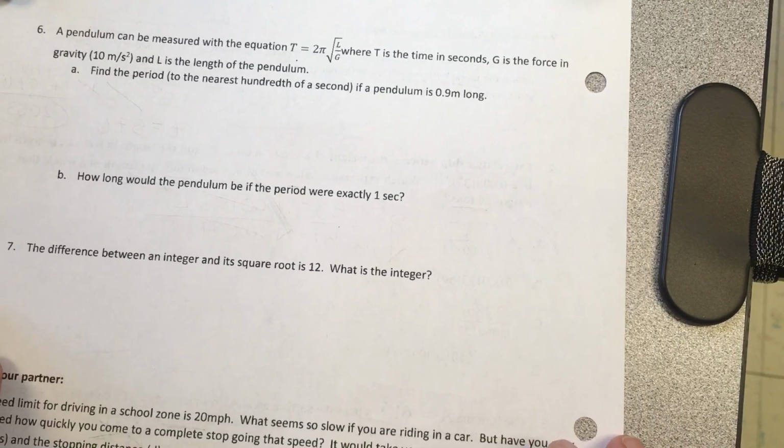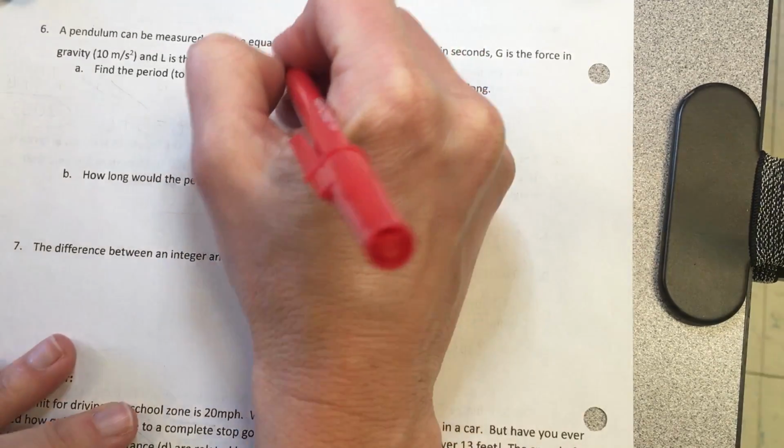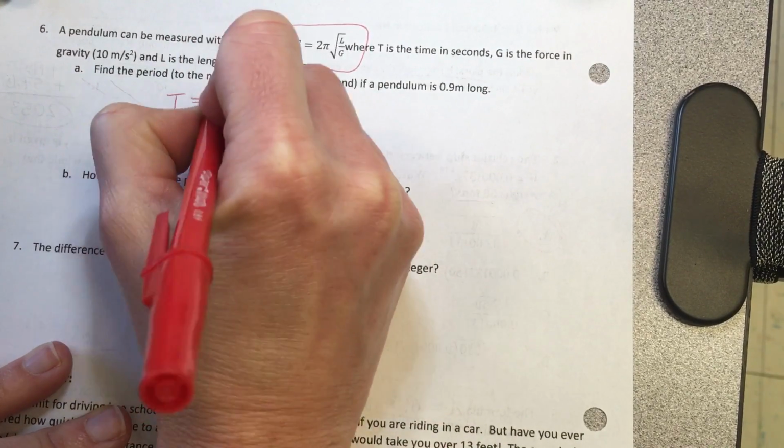All right, number 6, a pendulum can be measured with the equation T equals 2 pi square root L over G, where T is the time in seconds, G is the force of gravity, and L is the length of the pendulum. Find the period to the nearest hundredth of a second if the pendulum is 0.9 meters long. All right, so I have this formula.